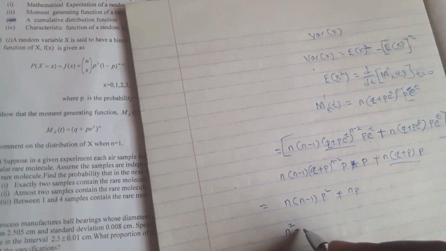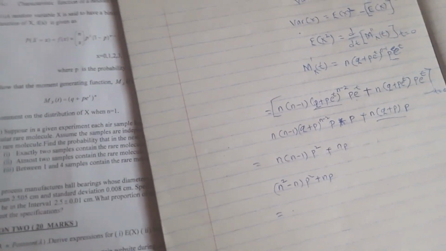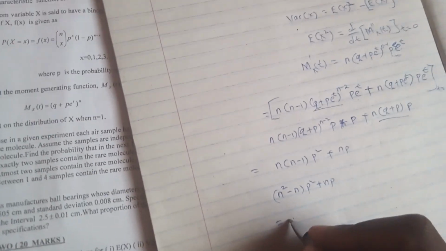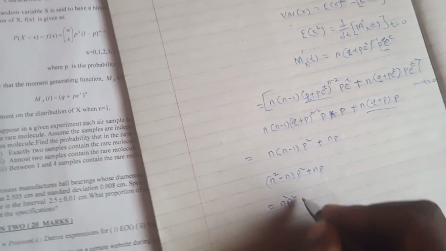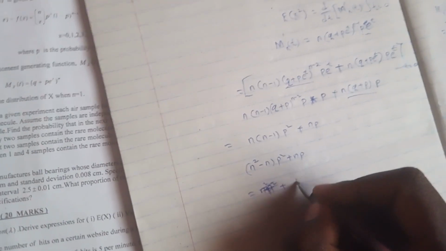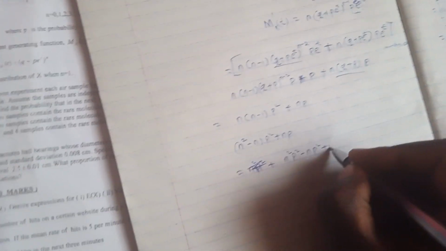Then what we are going to do now is to finalize on this, whereby we are going to have (n squared minus n)p squared plus np. So this one will be n squared p squared minus np squared plus np.